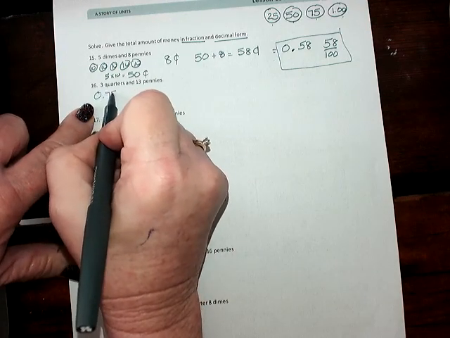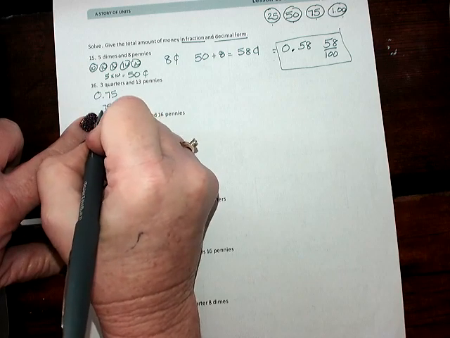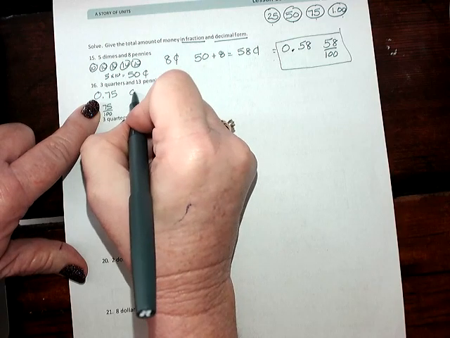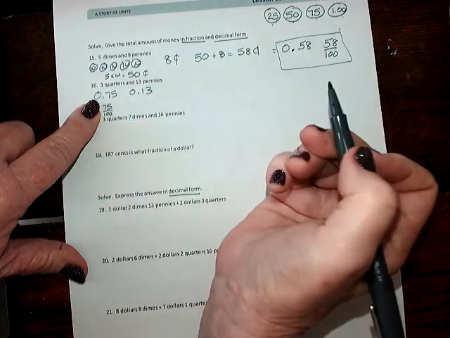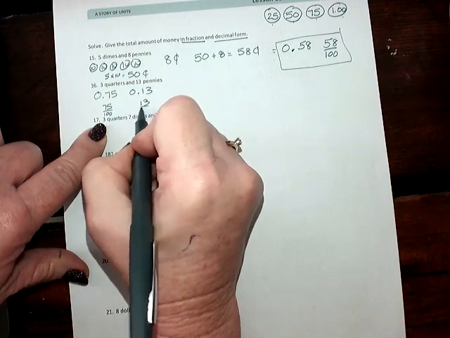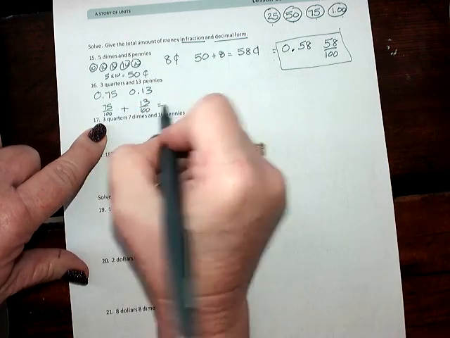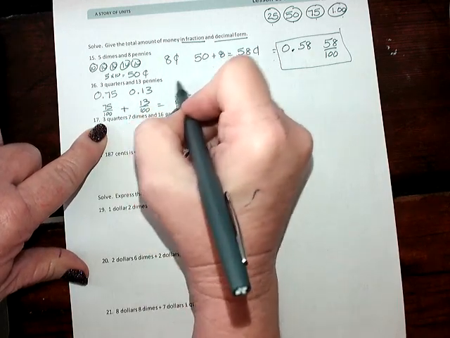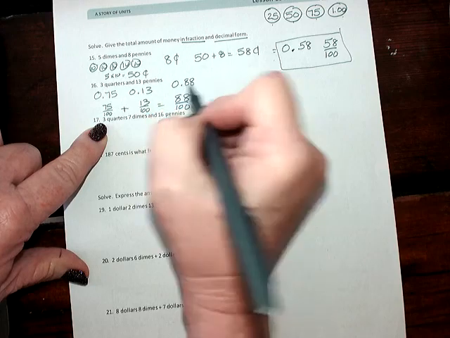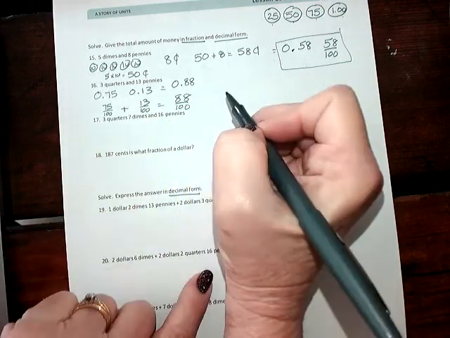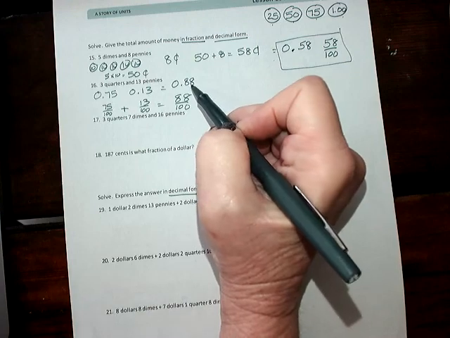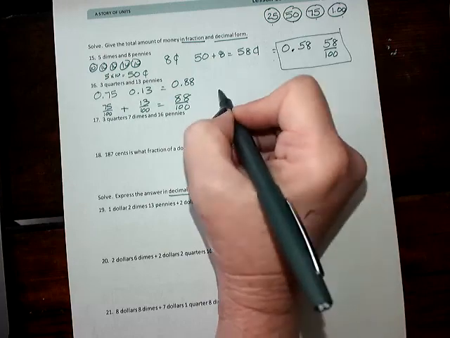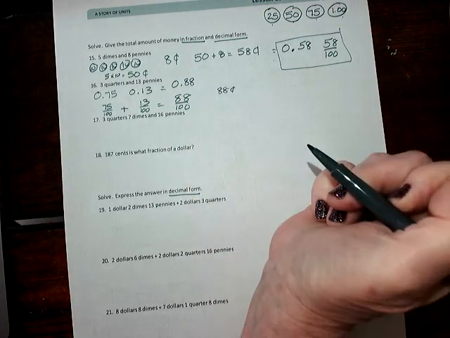So that's written in decimal form like that, and in fractional form like that. 13 pennies is going to be written 0.13 because it's 13 hundredths, and it would be written 13 hundredths down here. So you would simply add that up. That would be 88/100ths, or it would be 0.88 up here. So here is the decimal form of that problem, and here is the fractional form, because altogether it would be 88 cents.